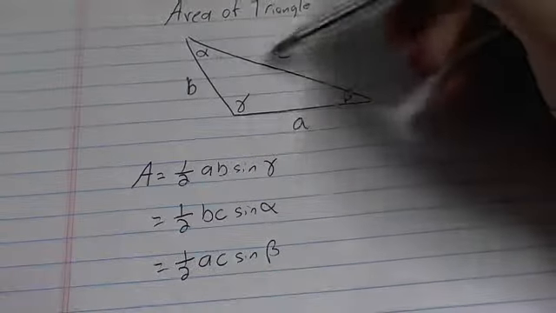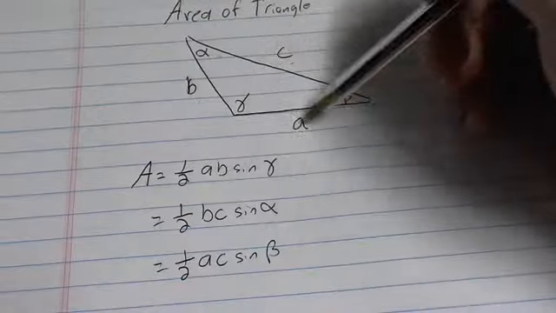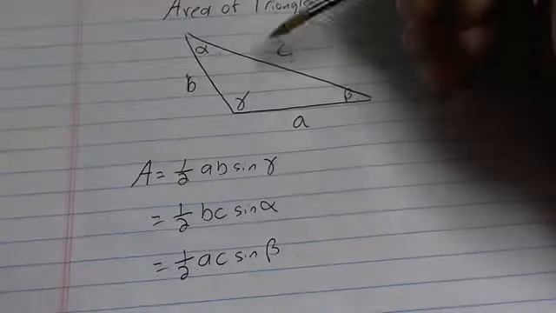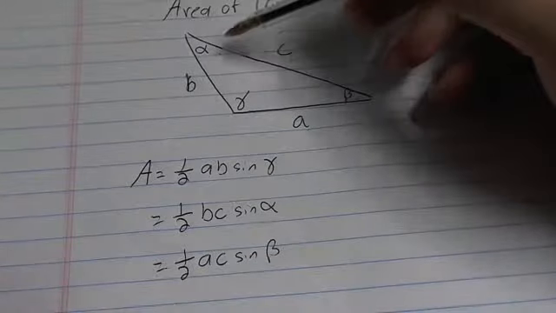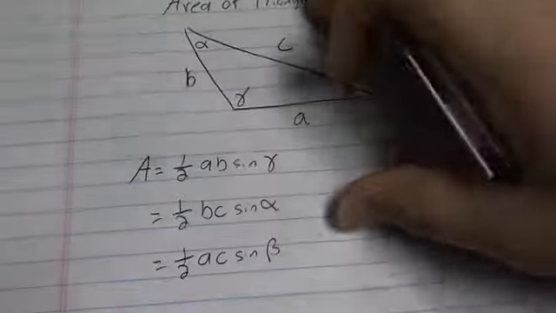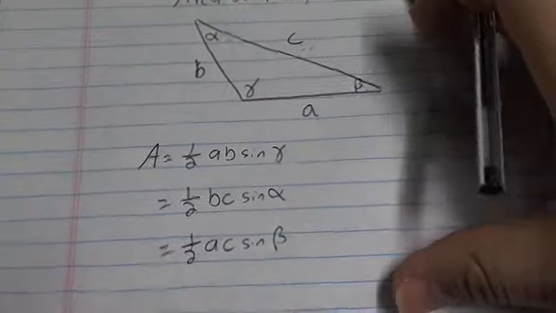So for the first one, you have A and B, then you have to use the angle of C. You have B and C, you have to use the angle of A, which is this one, and if you have A and C, then you have to use the angle of B, which is beta. It's the easiest way to remember it.